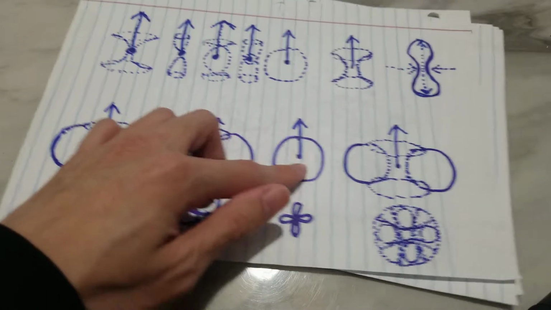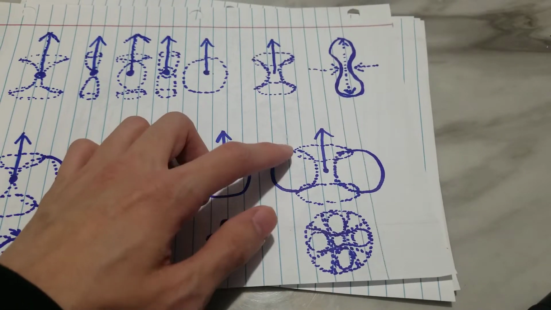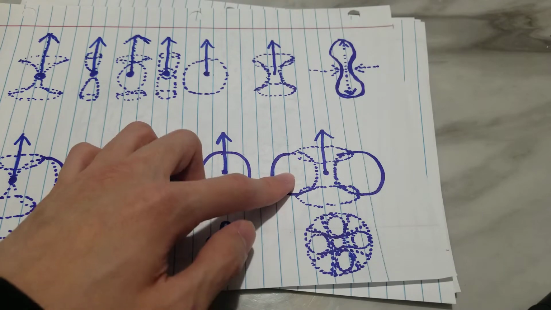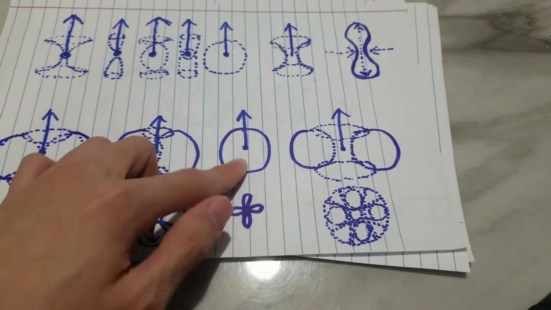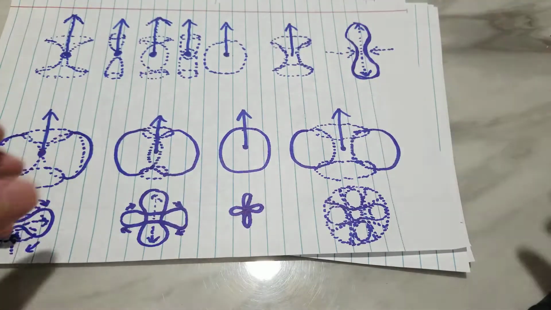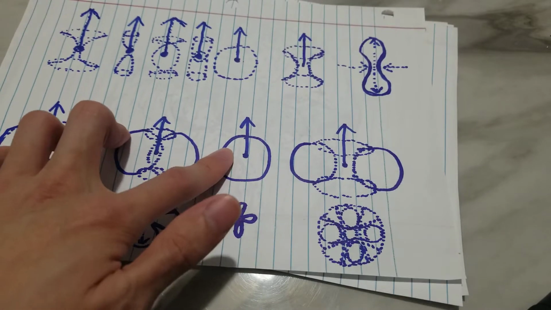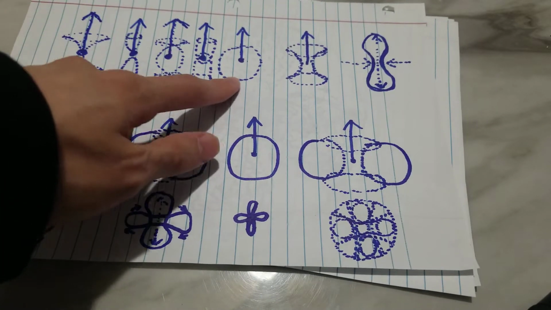And likewise, this could be squished together into a sphere, just as this.